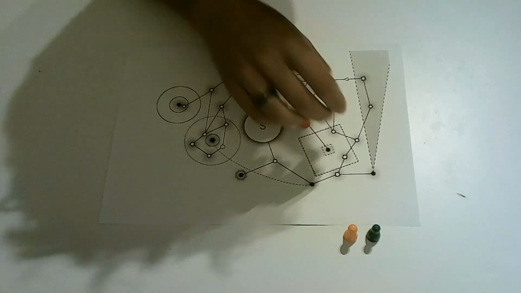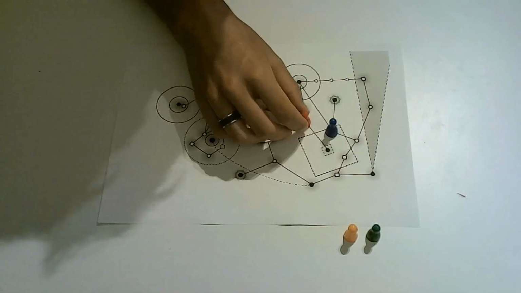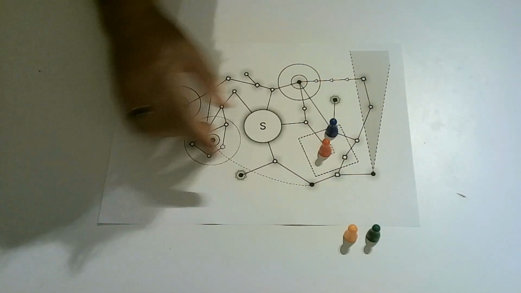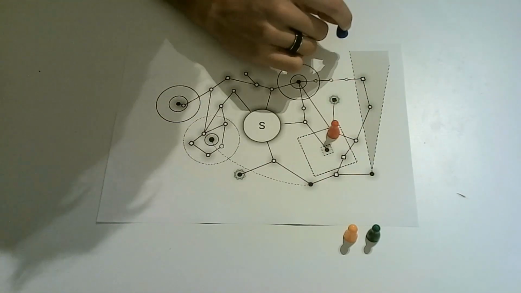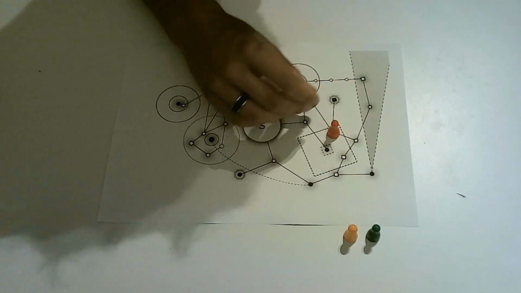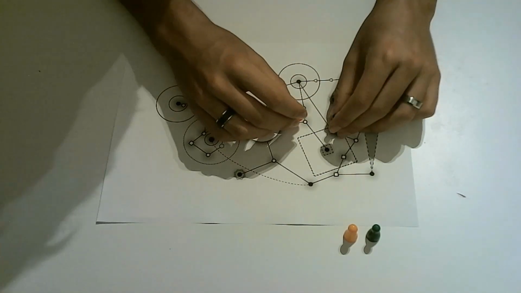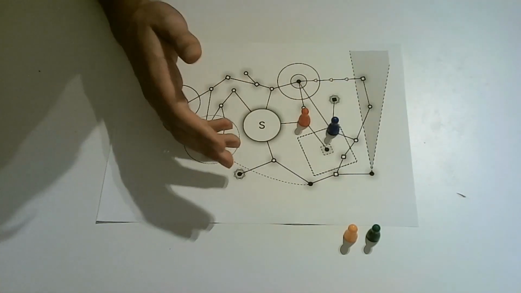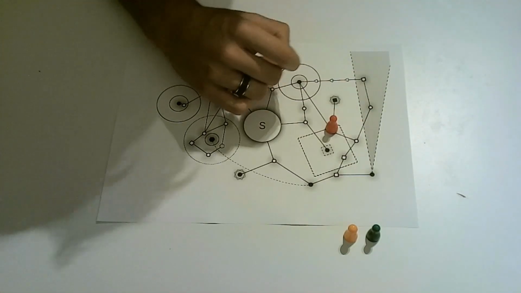But keep in mind that, let's say blue was here, then red could not use this translation cube to act as a sort of bashing mechanism to kill blue. It doesn't work like that. You cannot translate onto the same point that another player is on. So that keeps you from killing people like that. You cannot do that.